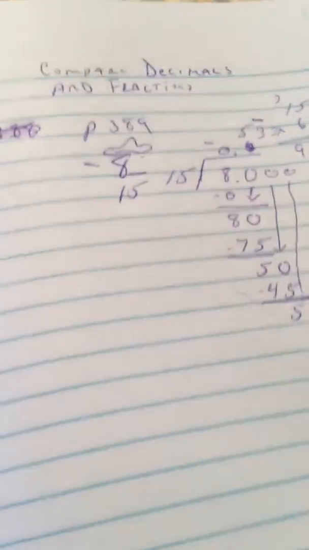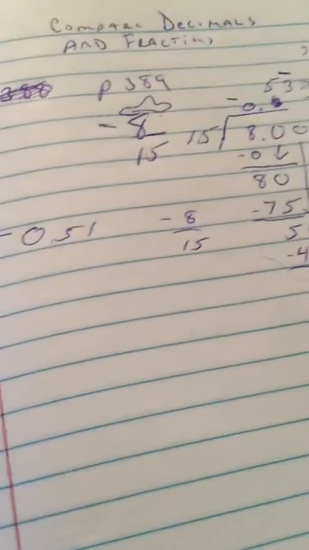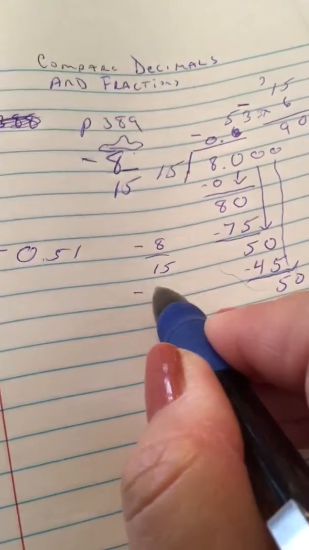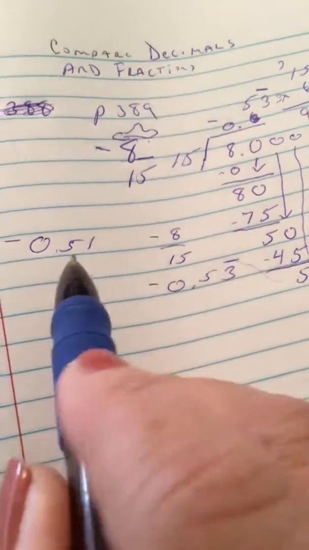Okay? So now it is 0.51 versus, and we know that negative 8 over 15 is now negative 0.53 bar.